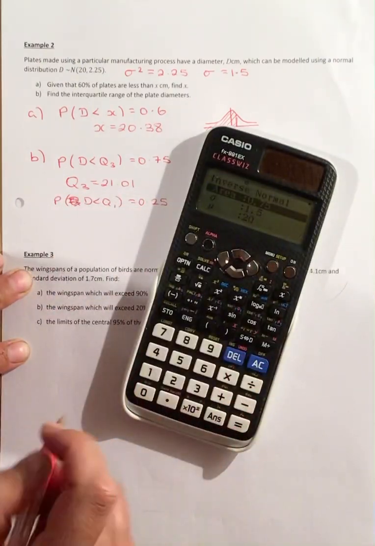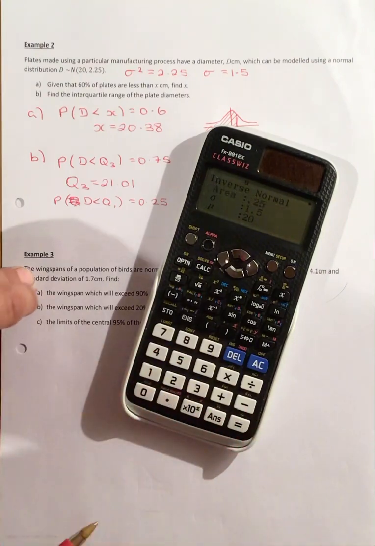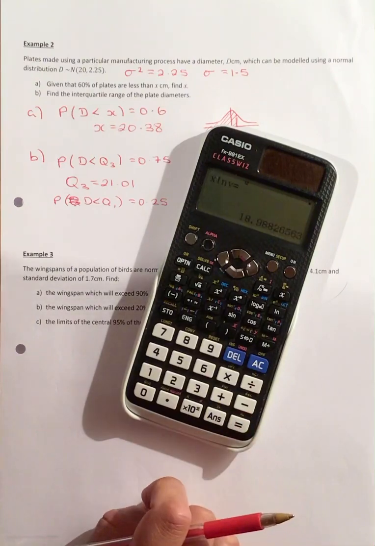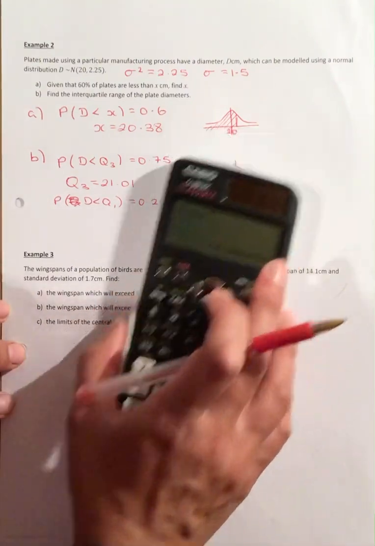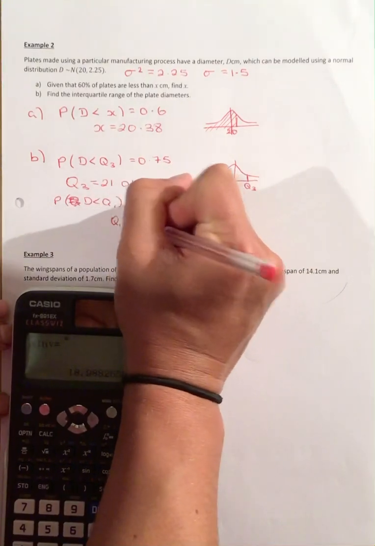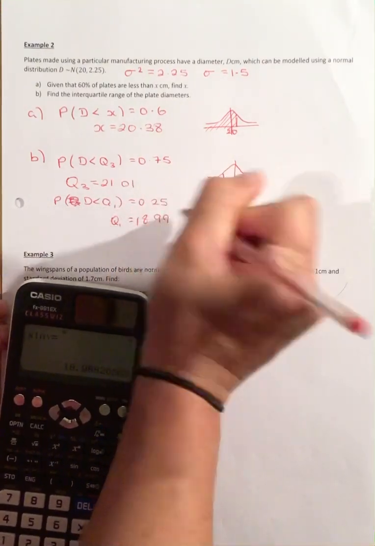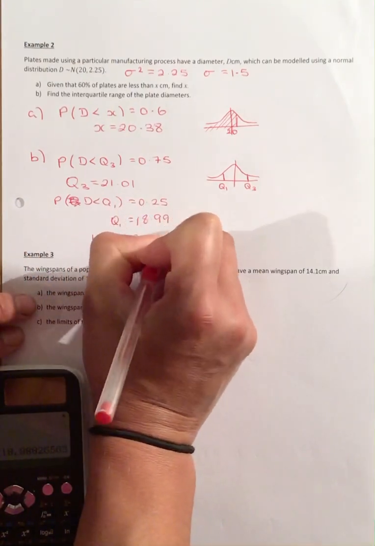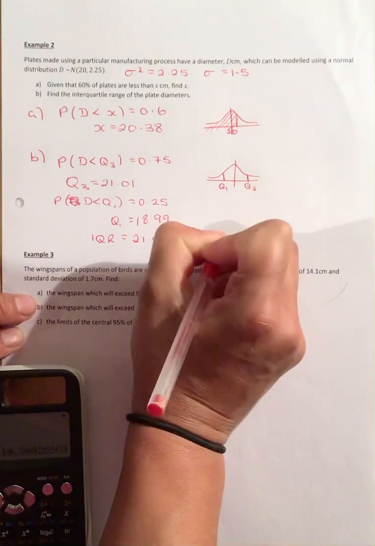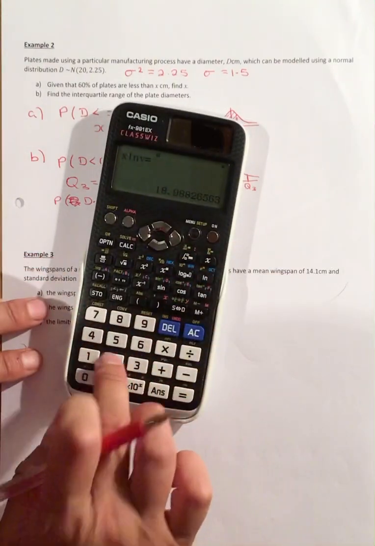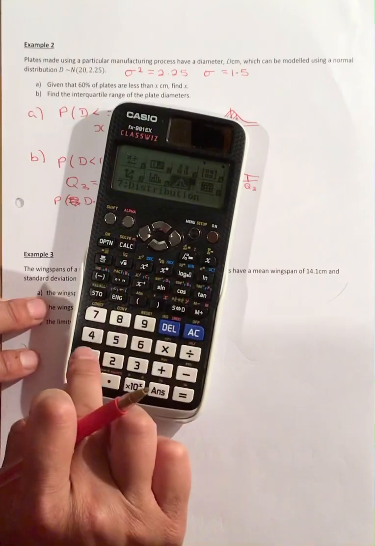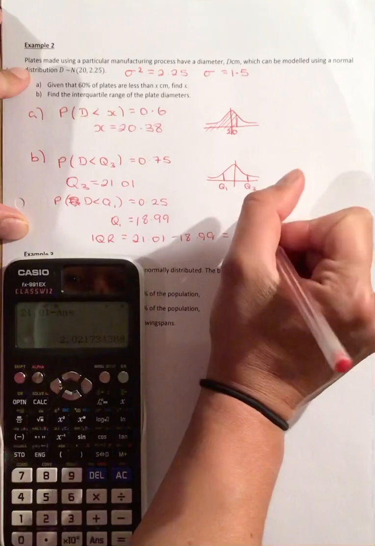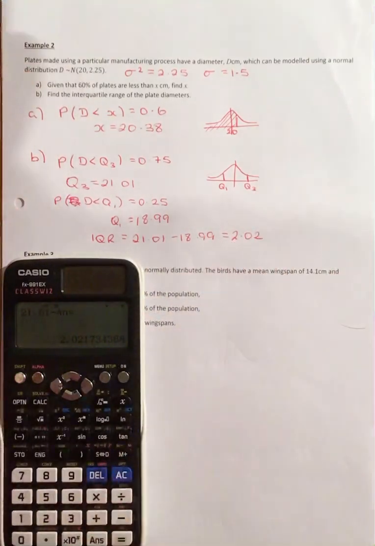So on our calculators, exactly the same calculation as before, but with the probability of 0.25, and that gives us a value of 18.99. So that is our lower quartile. So our interquartile range is the difference between them. So option 1, so that we can perform the calculation, gives us 2.02 as our interquartile range.